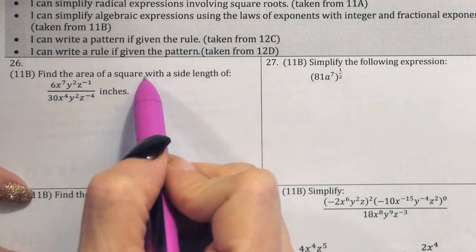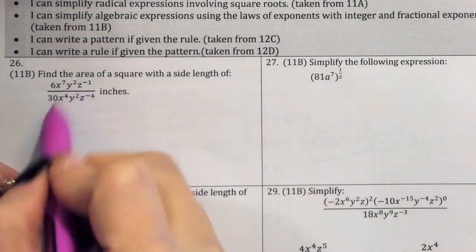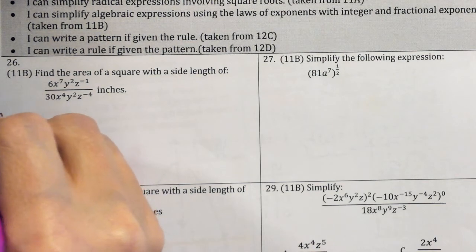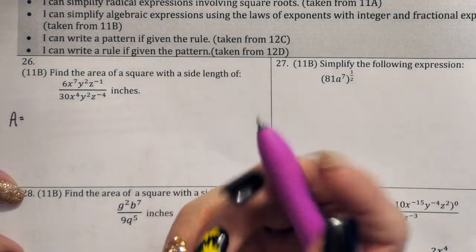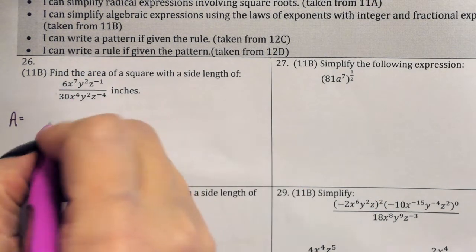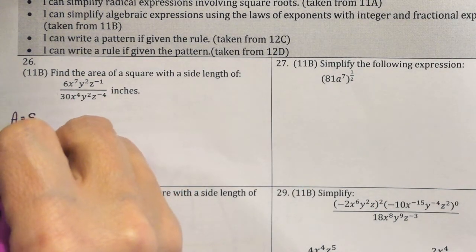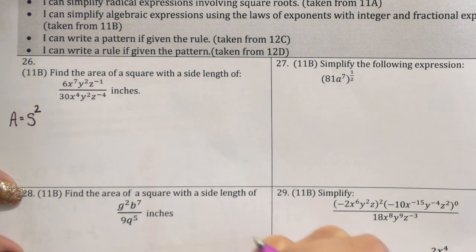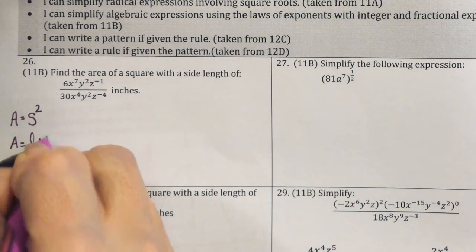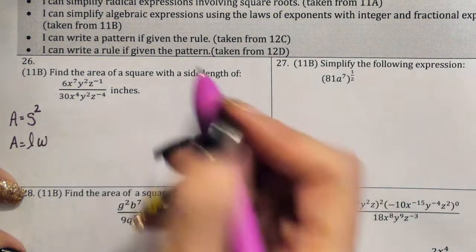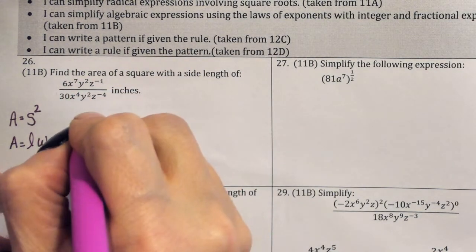Find the area of a square with the side length of all of this. I know that the area of a square is just length times width, or s squared. I just need to multiply that twice, right? A lot of people do s to the second power for a square, or length times width. Either way you want to do it, it doesn't matter. I think I'm going to do the s squared.